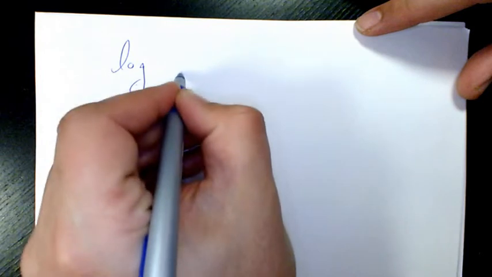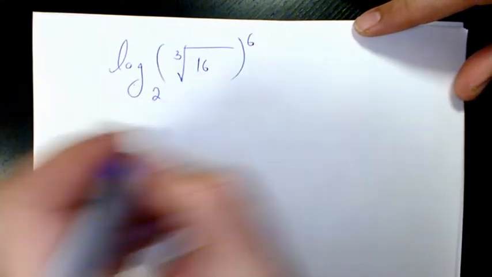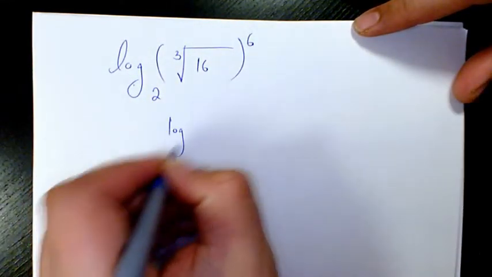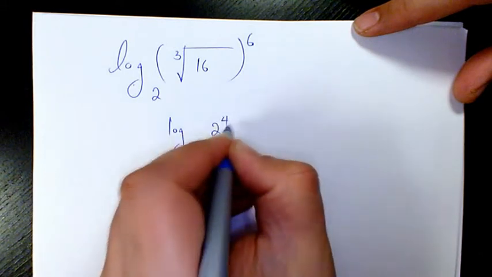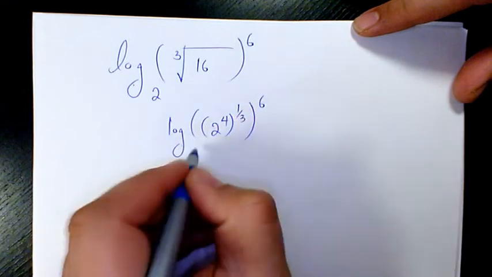Next example is log cube root of 16 to the power of 6 base 2. We have log 16 is 2 to the power of 4, to the power of 1 over 3, to the power of 6.